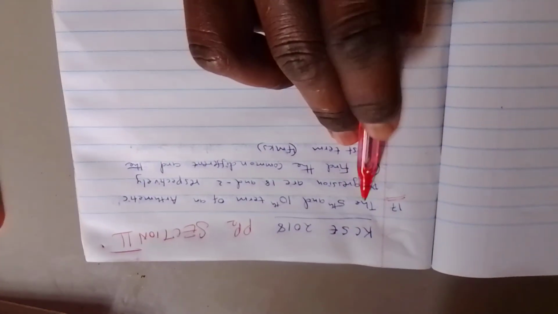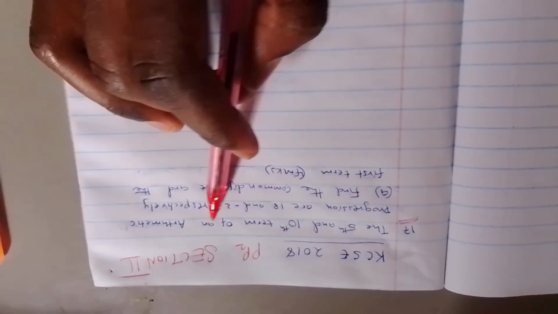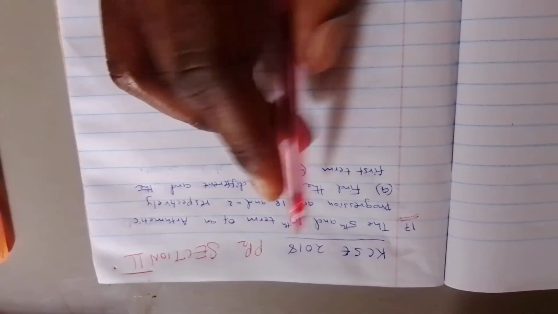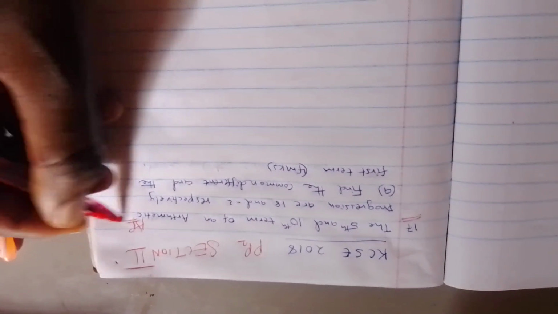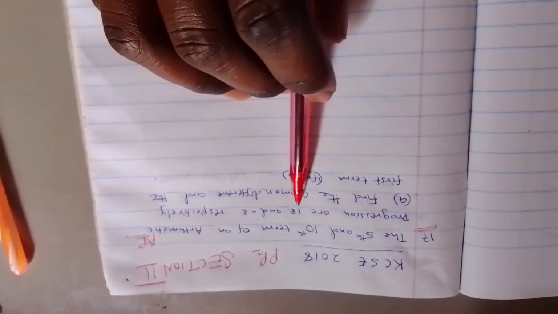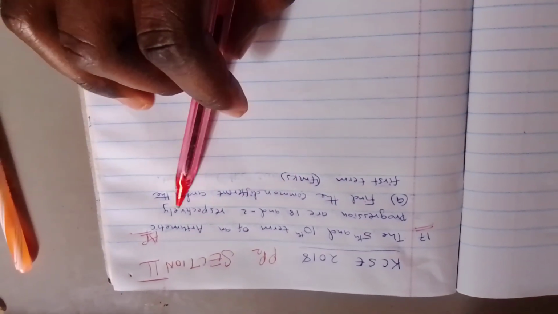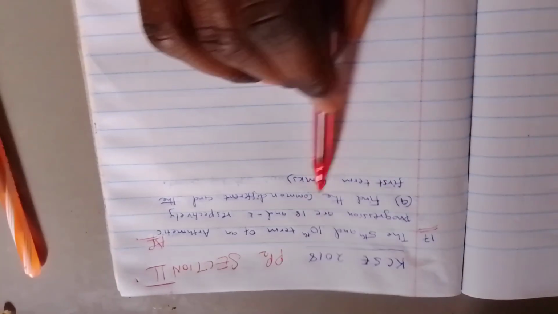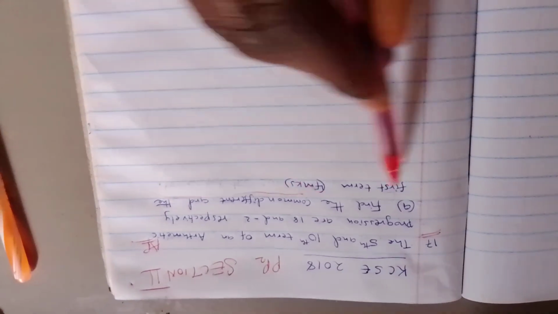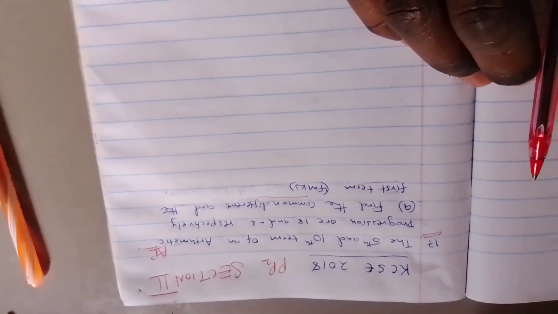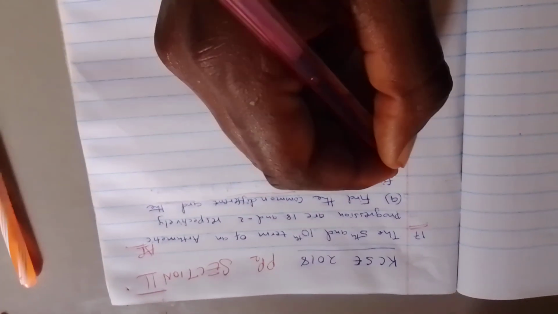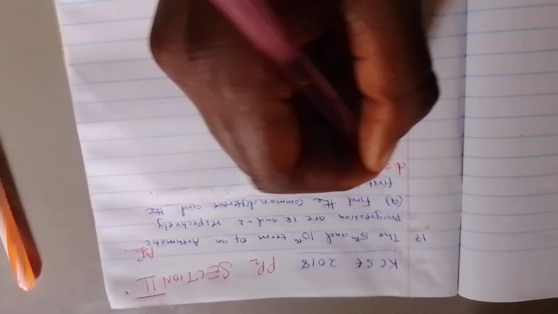The 5th and the 10th terms of an arithmetic progression (AP) are 18 and -2 respectively. Find the common difference and the first term. Therefore, let d be the common difference.